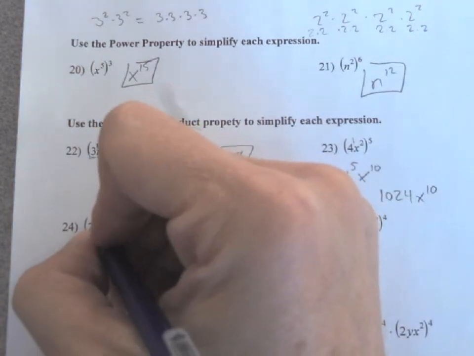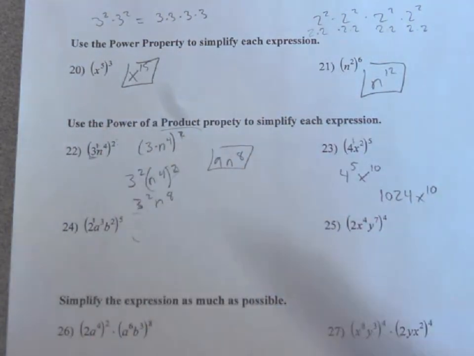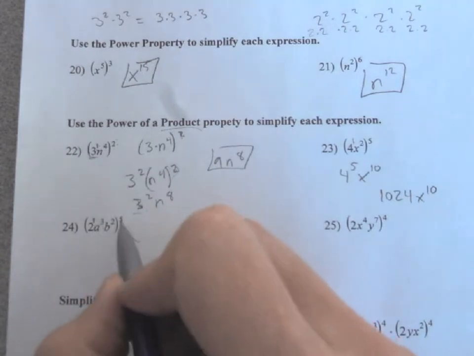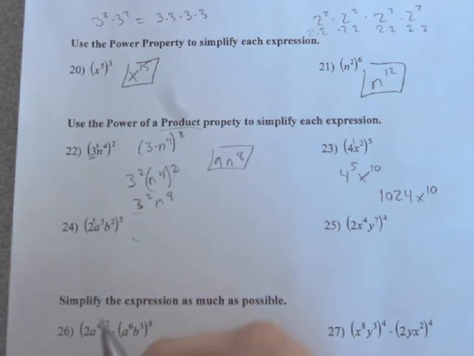So this is 2 to the 1 power. Okay, now remember, don't do 5 times 2 equals 10. That's not what we're doing here. It's 5 times 1 equals 5. So I have 2 to the 5th power.